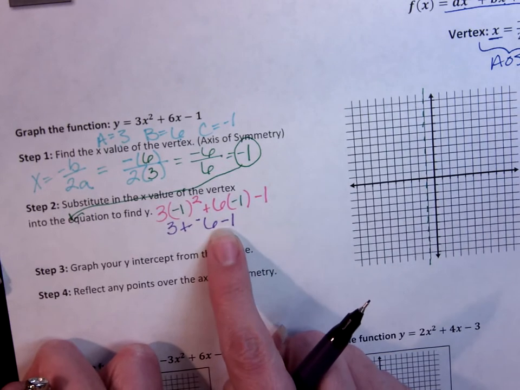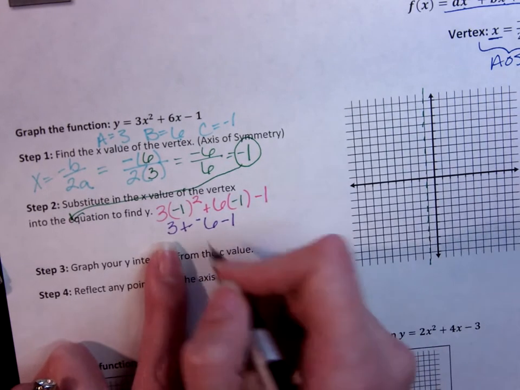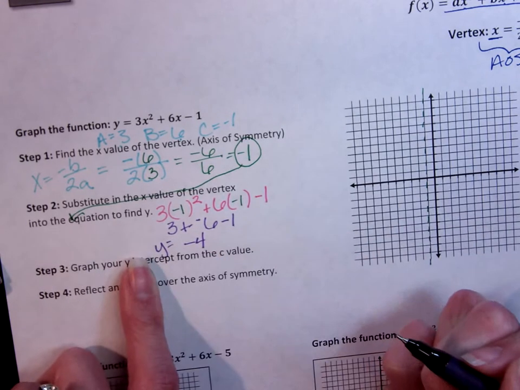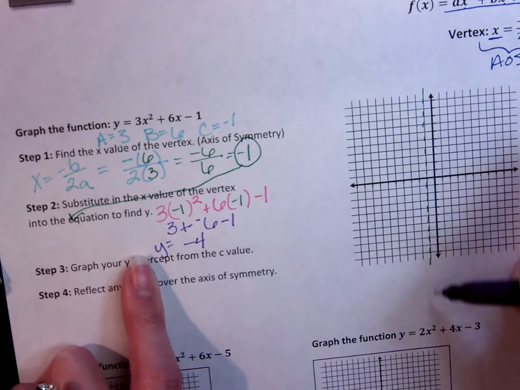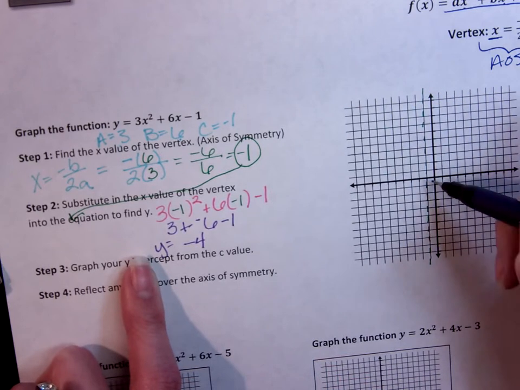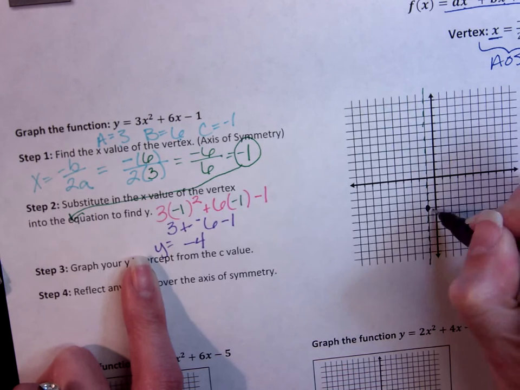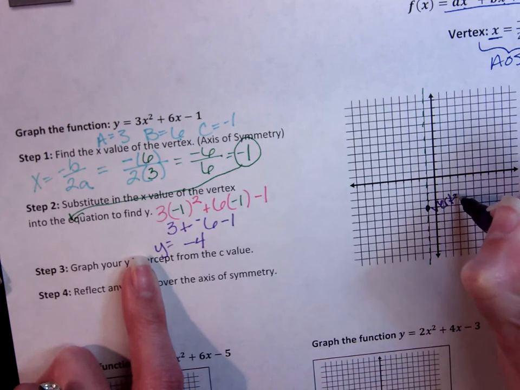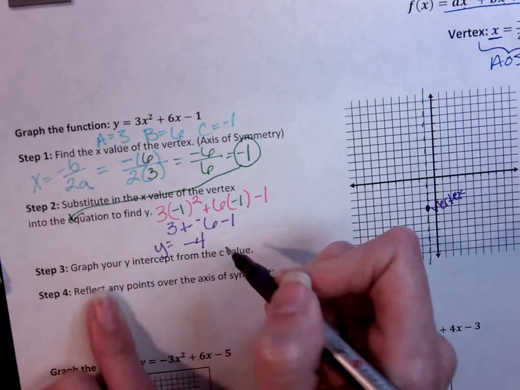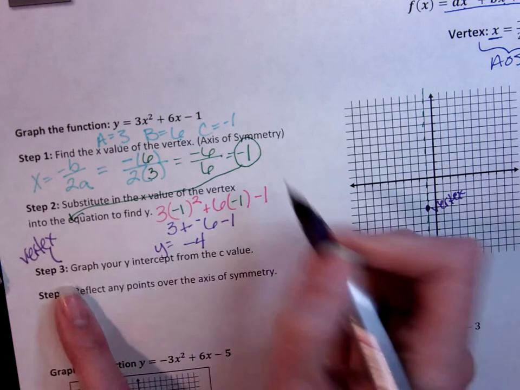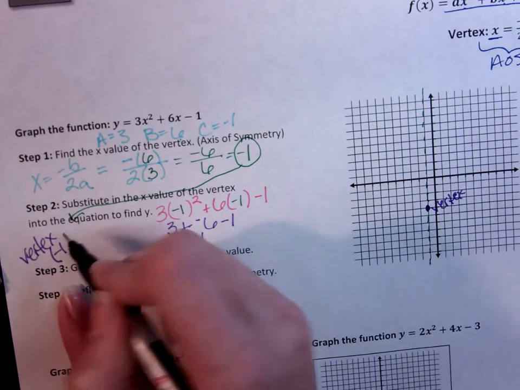Negative 6 minus 1 is negative 7, plus 3 leaves negative 4. So this is the y value of the vertex. I'm going to follow my axis of symmetry down 1, 2, 3, 4, and I have my vertex here. That ordered pair is negative 1, negative 4.